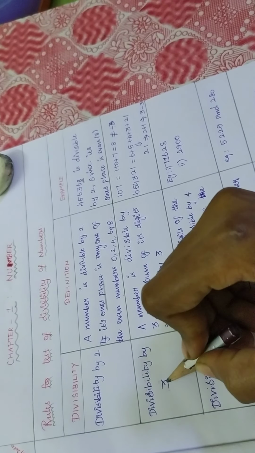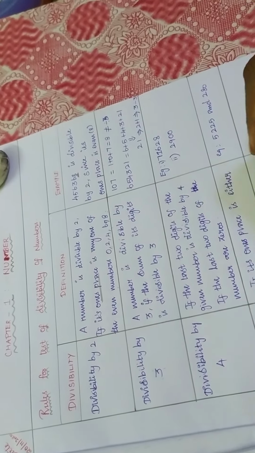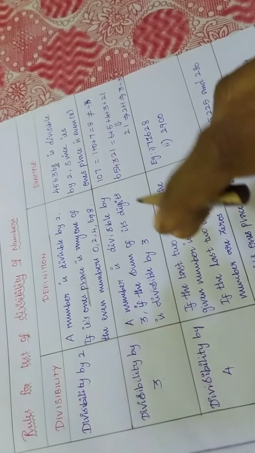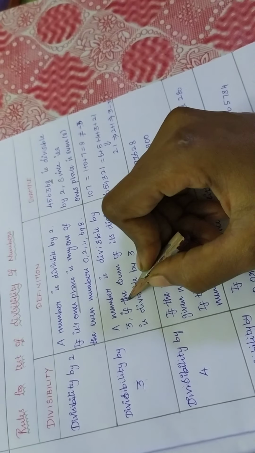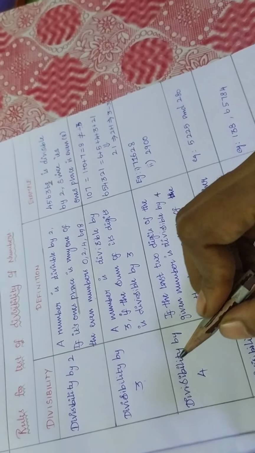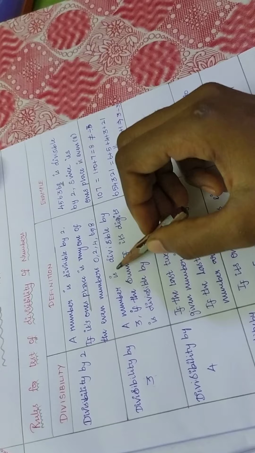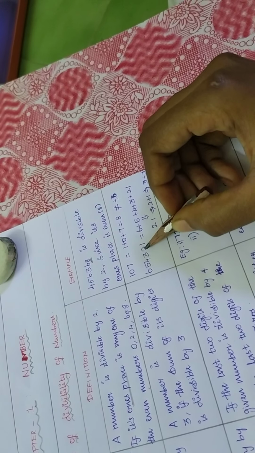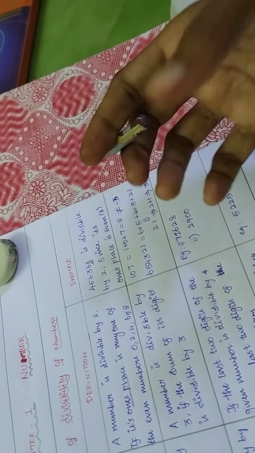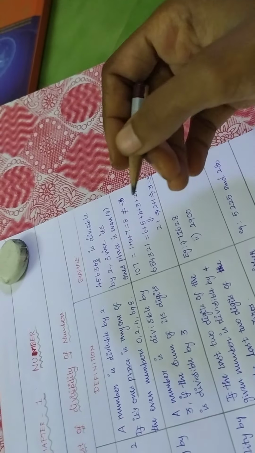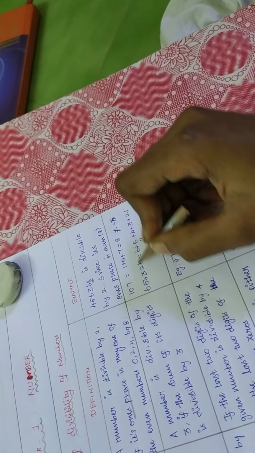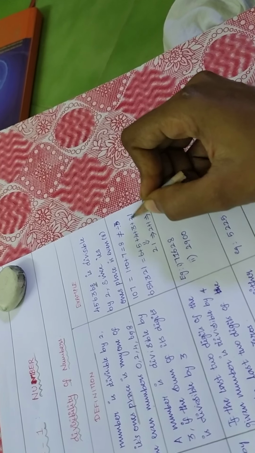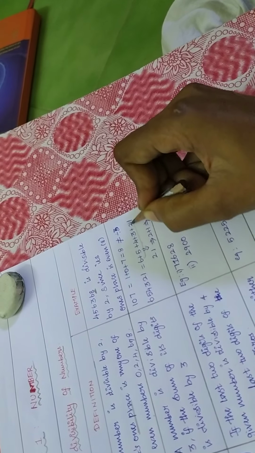Now, divisible by 3. This is a little tricky to find out directly, so later in a sum I can explain it deeply. Just for your introduction, I am explaining the definition in this video. A number is divisible by 3 if the sum of its digits is divisible by 3. For example, 654,321: how can I tell whether this long number is divisible by 3? It's very difficult, right? So I add the digits: 6 plus 5 plus 4 plus 3 plus 2 plus 1. Finally I am getting 21.